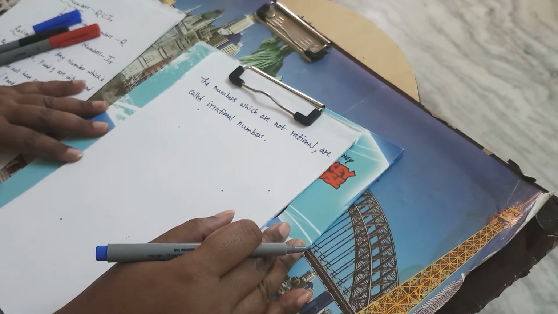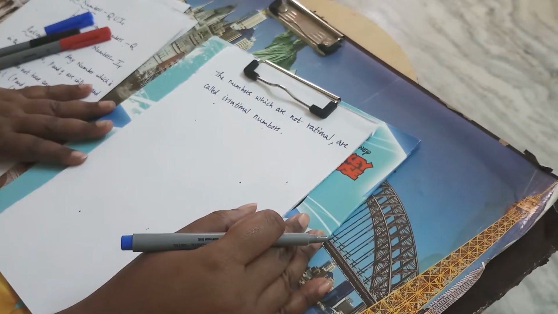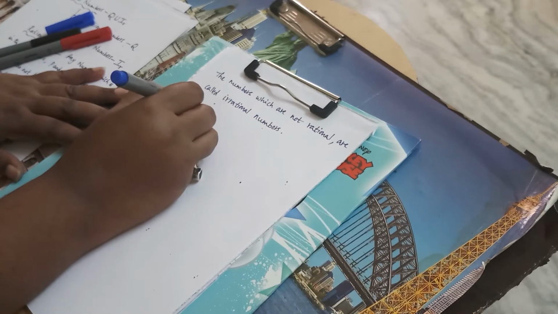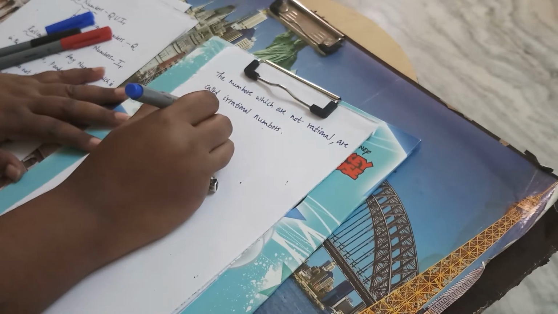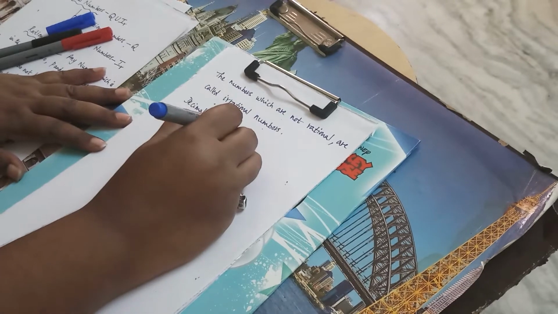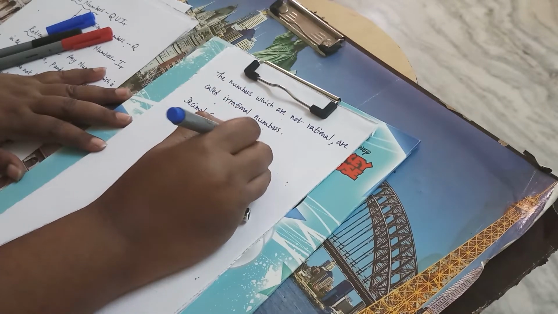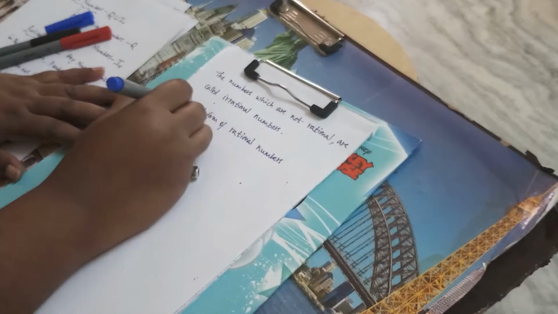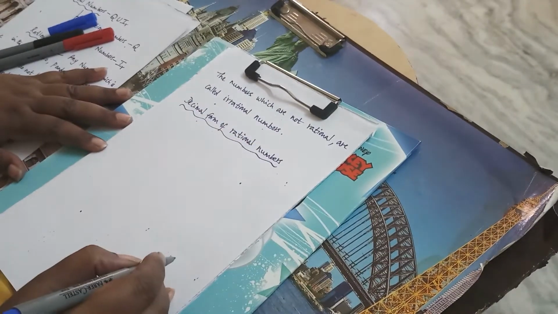So in order to identify whether the given number is rational or irrational, you can consider the decimal form of the rational and the irrational numbers. So quickly you can identify whether the given number is rational or irrational.